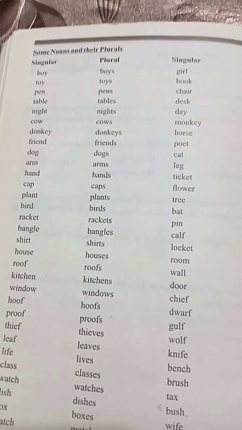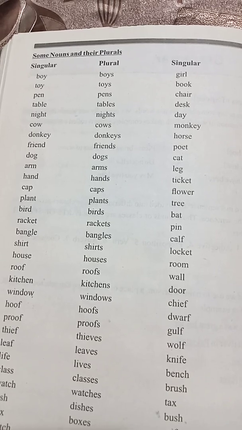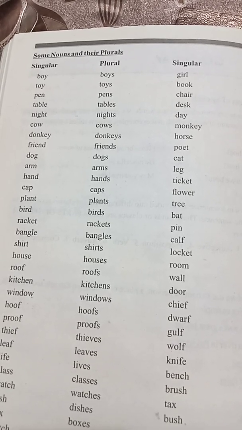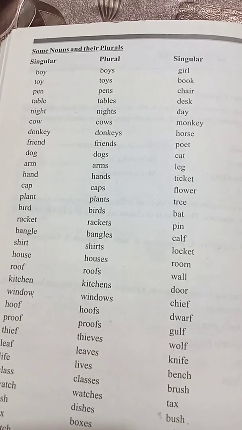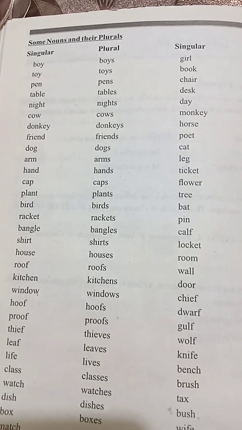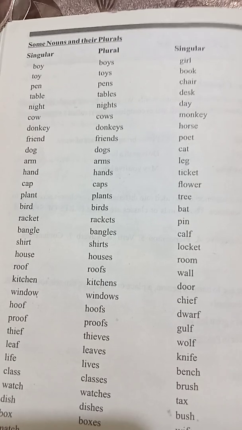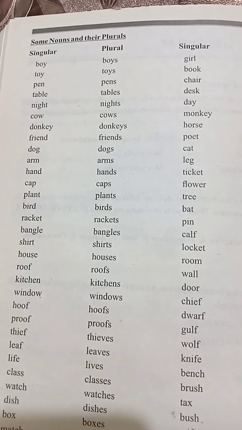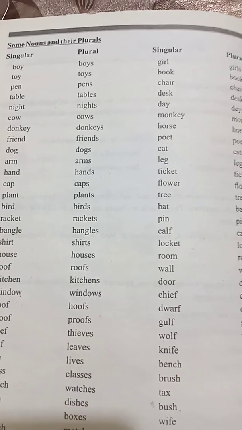But how can we identify which nouns we use s with, and which nouns we use es with? This is not a very difficult thing.